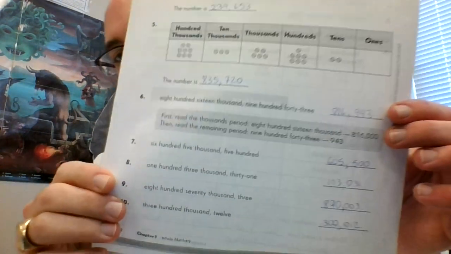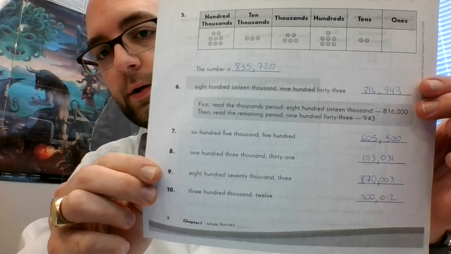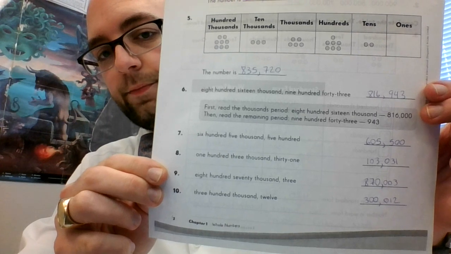Next one, 870 thousand. So we're going to write 870. That thousand again just tells us to put a comma. Then it says 3. So no hundreds, no tens. We're just going to put zeros to fill those places. Last one, 300 thousand. So just the number 300. That thousand again tells us comma. And then 12. So again, no hundreds. So we're going to put a 0 and then the number 12. All right. So there we go. There are our numbers for that bottom section.